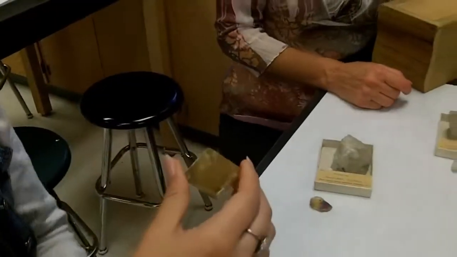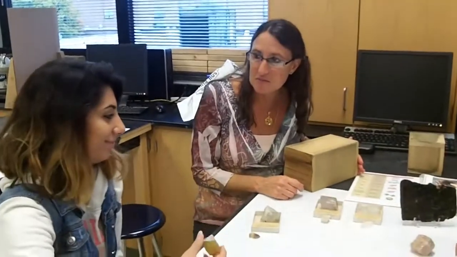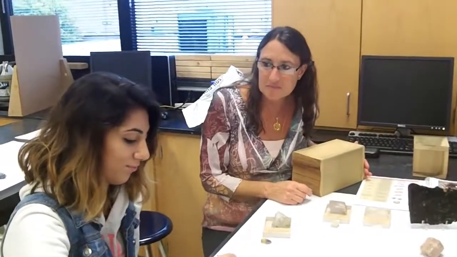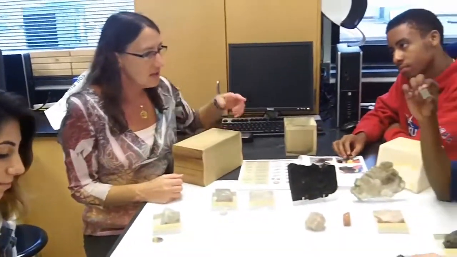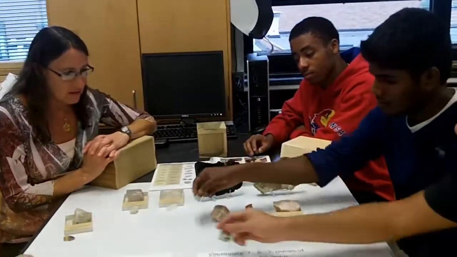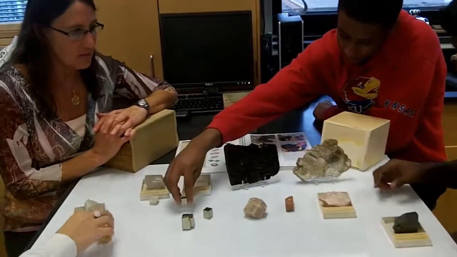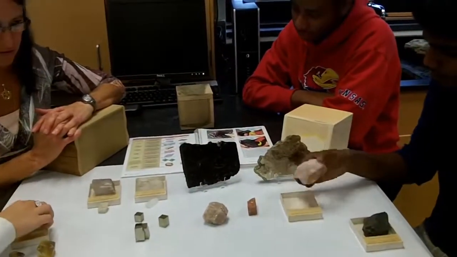How long do you think this took to grow? It could be millions and millions of years. A really long time. Okay? So those are minerals that we're going to talk about in terms of their cleavage. Now let's pick some that we think look really random in terms of their shape. They don't seem to have any particular form.